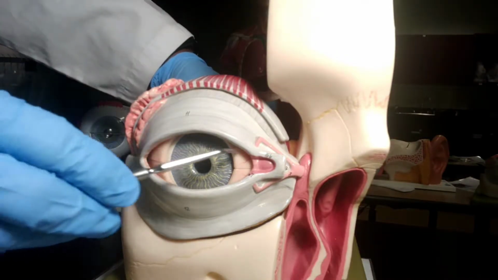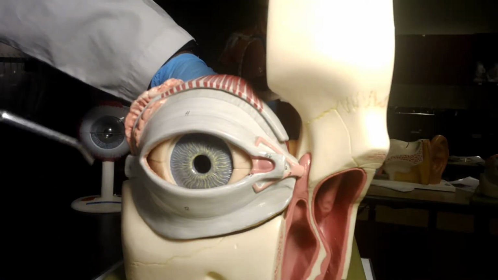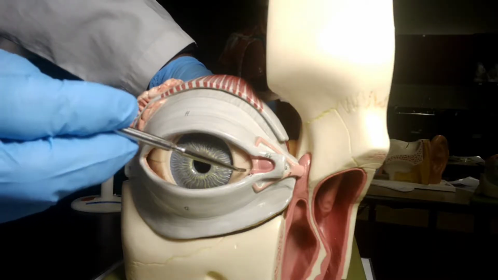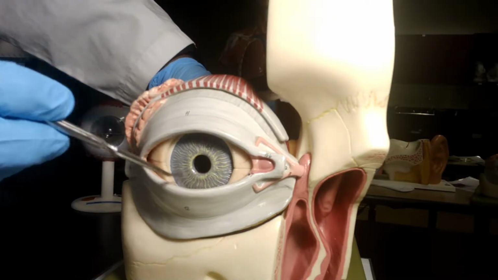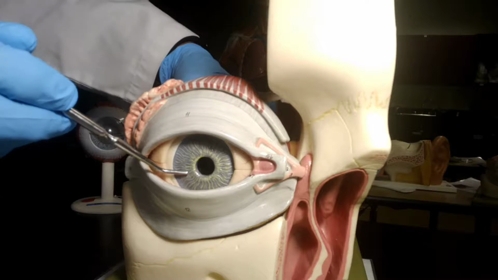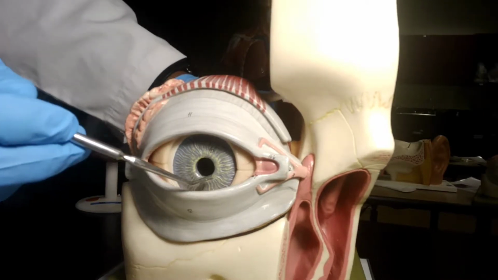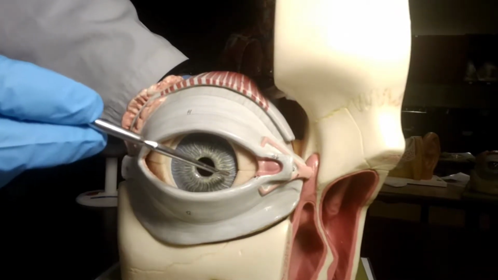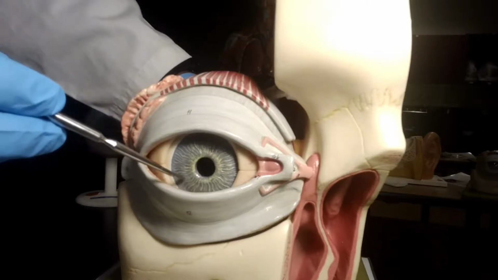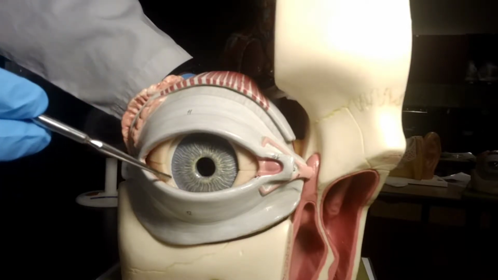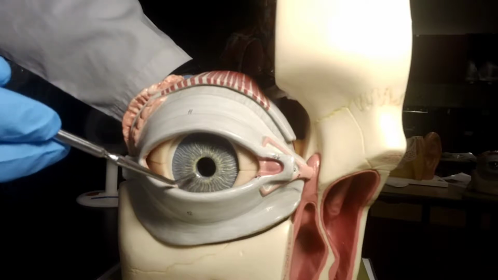Looking at the outer part of the eye, as you see, the white part is known as the sclera. The colored part is the iris. Iris color differs from person to person, from race to race. For example, somebody with blue eyes will have a blue iris, black eyes, black iris, and brown eyes, brown iris.